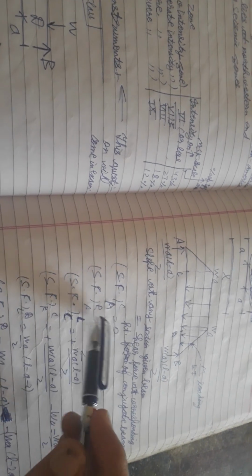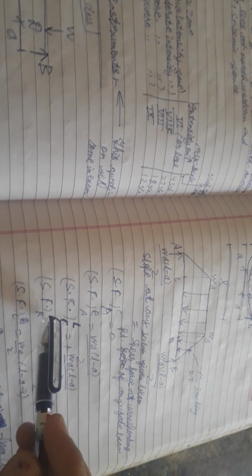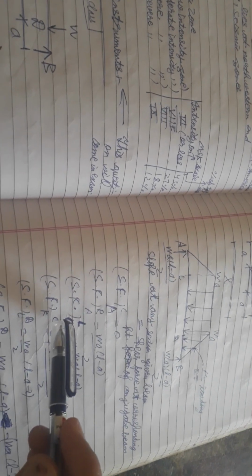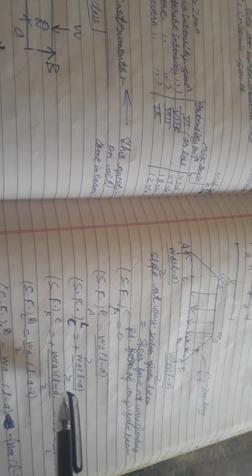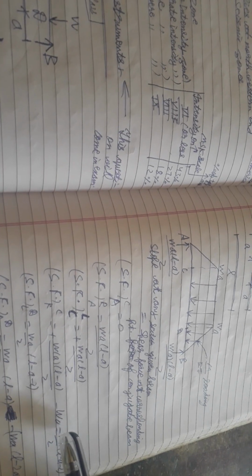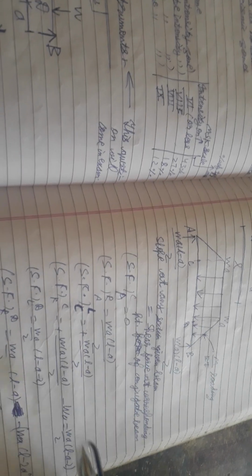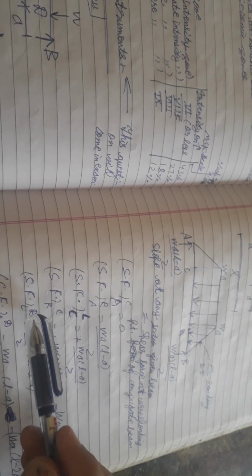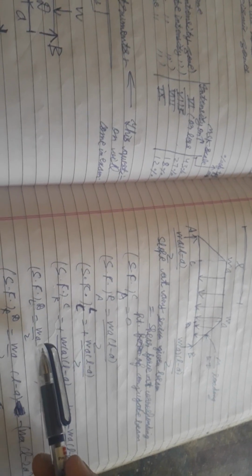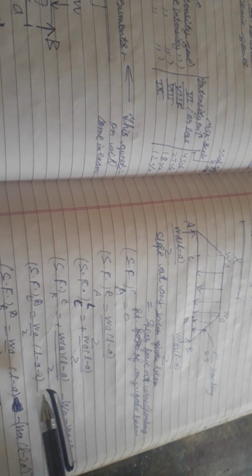Then here, shear force at right of C is equal to plus WA into (L minus A by 2) minus WA, which is equal to WA by 2 into (L minus A minus 2). Shear force at D left is equal to WA by 2 into (L minus A minus 2). Shear force at right of D is equal to WA by 2 into (L minus A) minus WA into (L minus 2A).